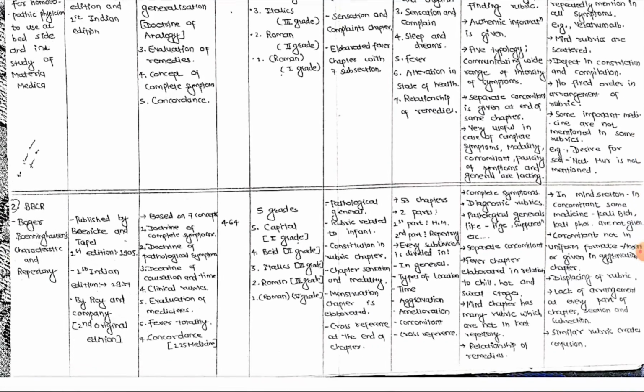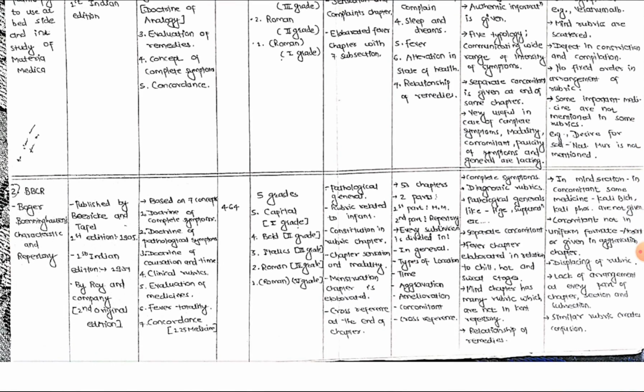Now we move on to BBCR. Bönninghausen's Characteristics and Repertory, published by Boericke and Tafel. The first edition was in the year 1905. The first Indian edition was in the year 1937 by Roy and Company. The second original edition. The philosophical background: it is based on 7 concepts: doctrine of complete symptom, doctrine of pathological symptom, doctrine of causation and time, clinical rubrics, evaluation of medicines, fever totality, and concordances, wherein 125 medicines are given.